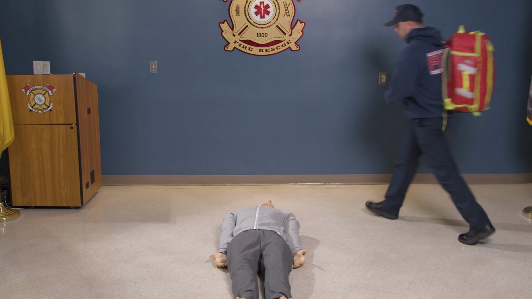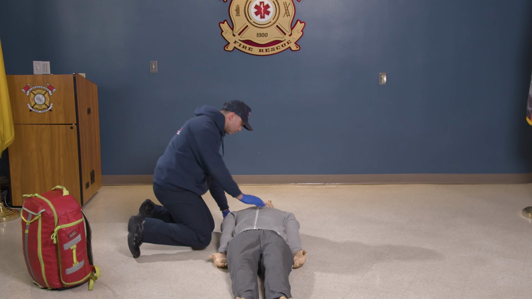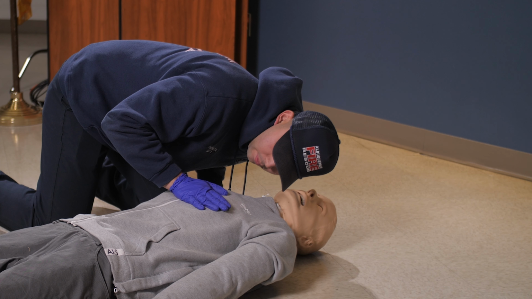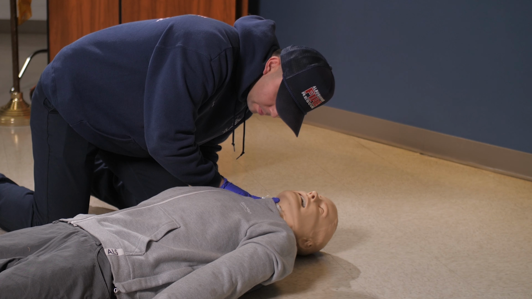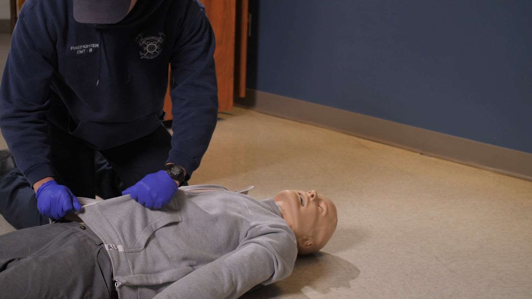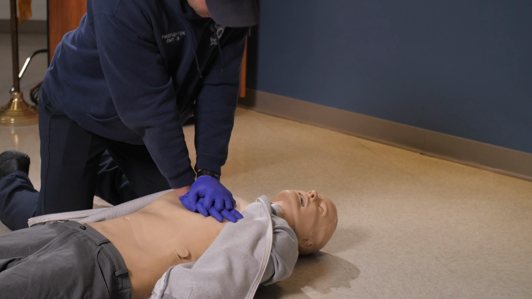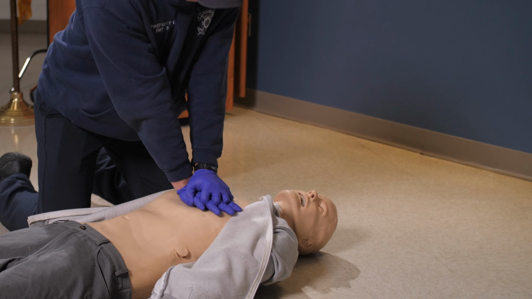Position 1. The first provider makes contact with the patient. This can be any provider regardless of what apparatus they're assigned to. They're going to perform the initial assessment and check for a pulse while evaluating the patient's breathing. They'll want to expose the patient's chest and begin CPR. Remember, we want to do 200 chest compressions.